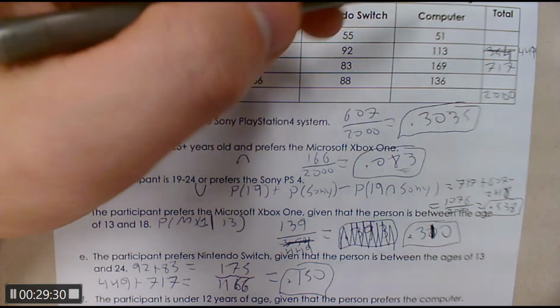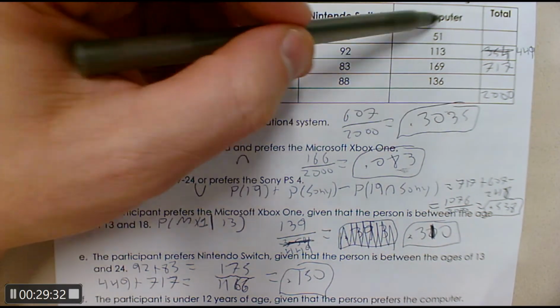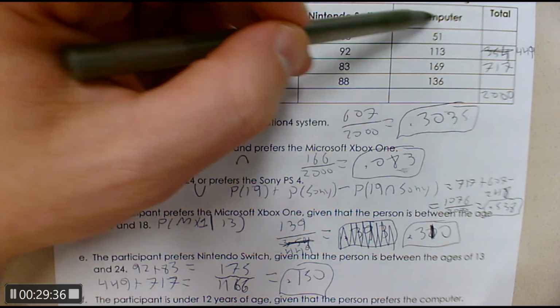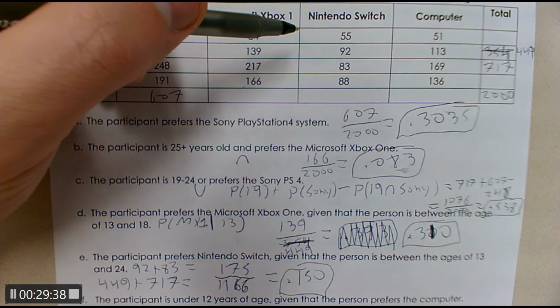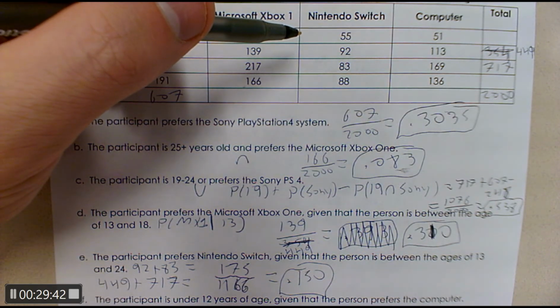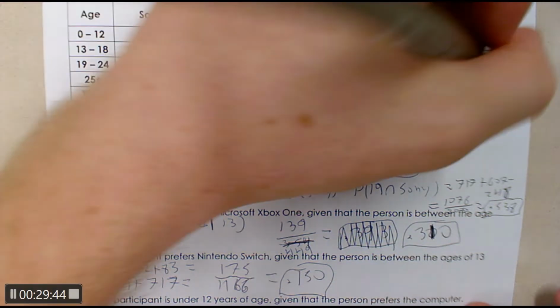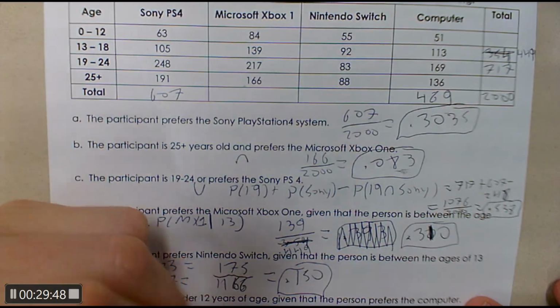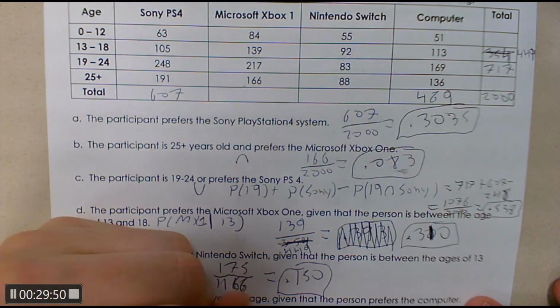Alright, so we're only looking at the column that prefers computers now. Okay? Only looking at this column. Everything else is null and void. 51 plus 113 plus 169 plus 136 is 469. Alright, so it's 469 total people here. So I'm going to put 469 in the bottom.